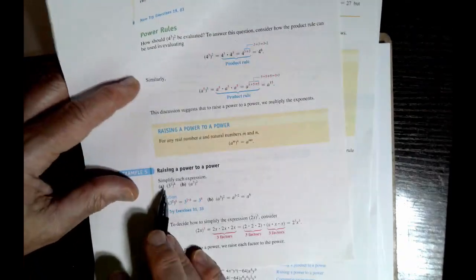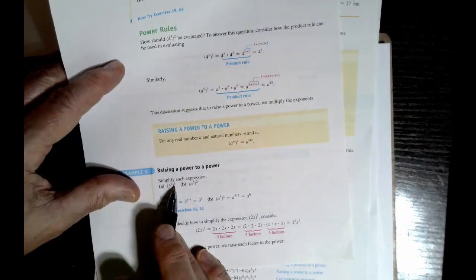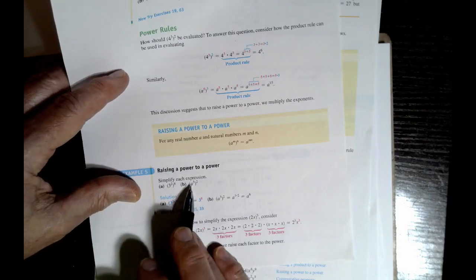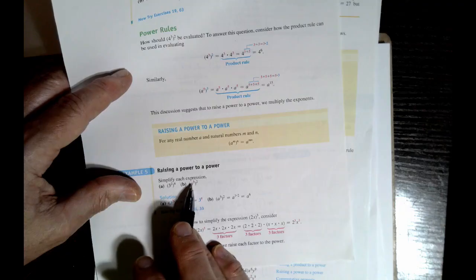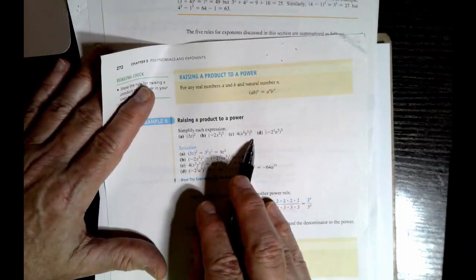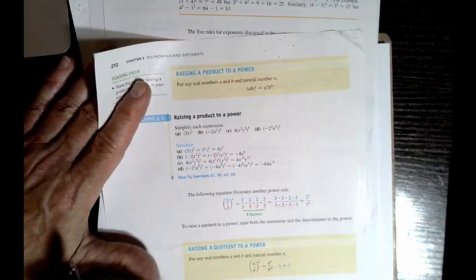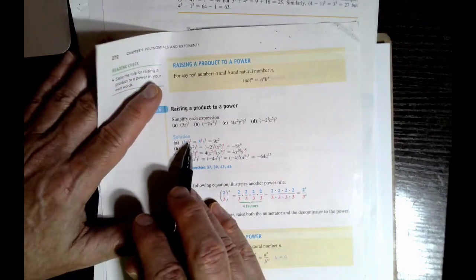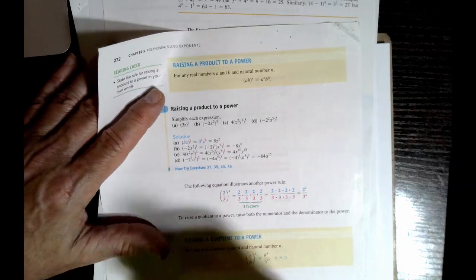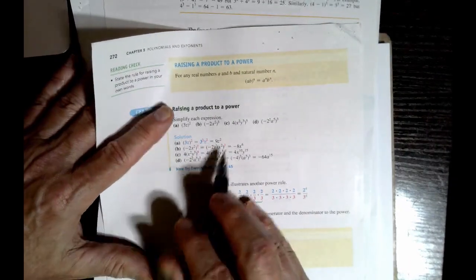You don't add them. So 3 to the 2nd raised to the 4th is 3 to the 8th, because 2 times 4 is 8. A to the 3rd to the 2nd is a to the 6th, because 3 times 2 is 6. Okay? Now if you got more than one item that's raised to a power, each item gets hit with that exponent. So 3z to the 2nd is 3 to the 2nd, z to the 2nd, which gives you 9z to the 2nd.